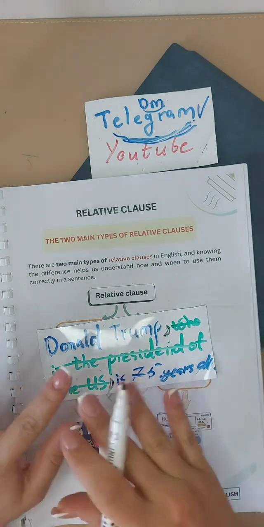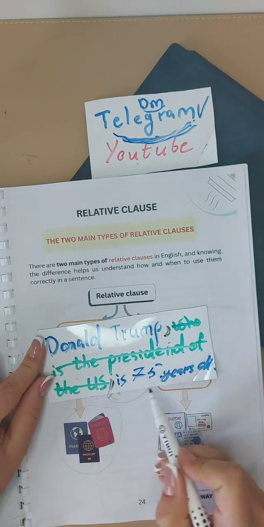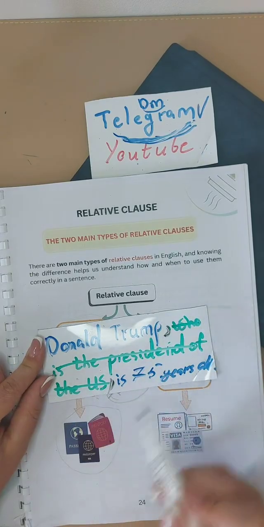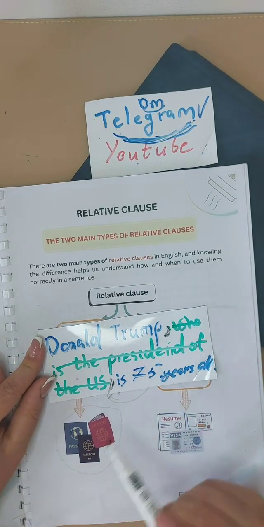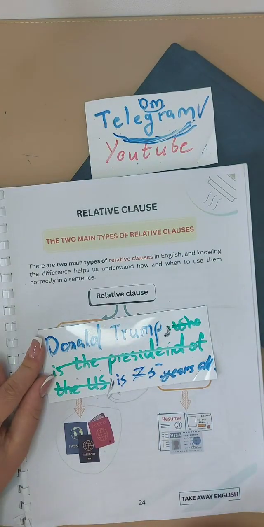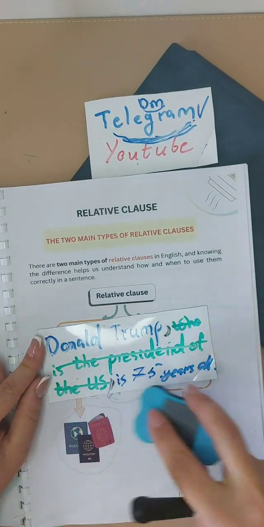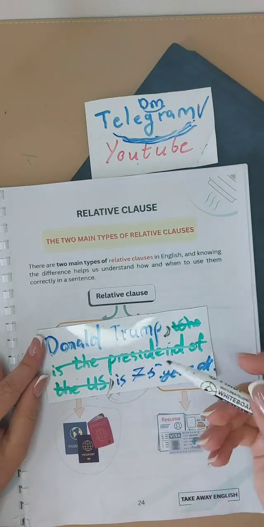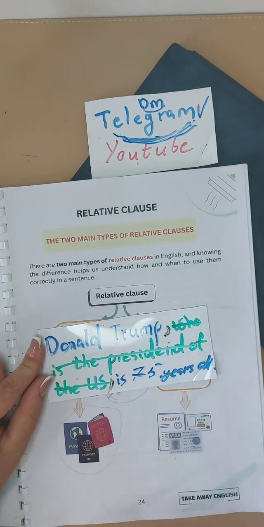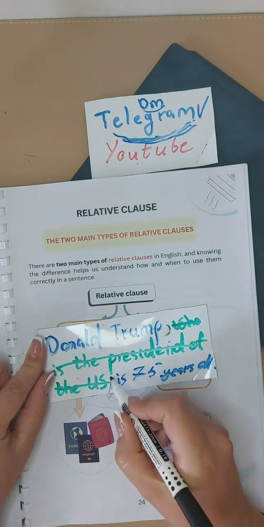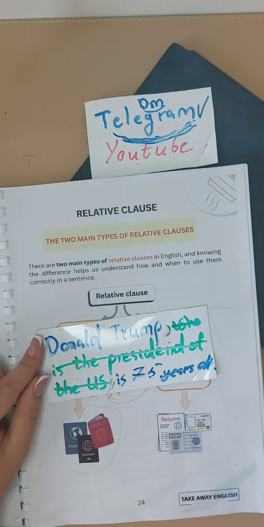Another example. So again, Donald Trump is 75 years old. We remove this extra information, but the sentence still makes sense. However, of course, we can add this information. It's optional, but still, if you want to add this extra information, you can do that, but make sure you add commas, okay?